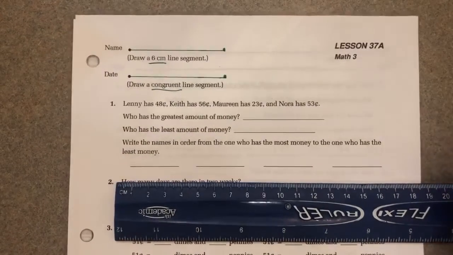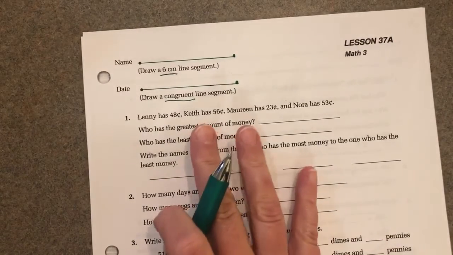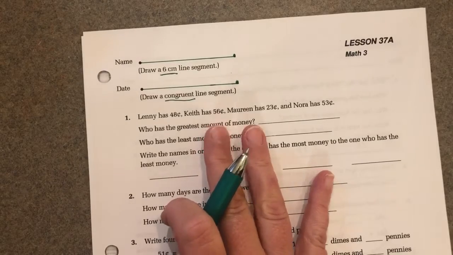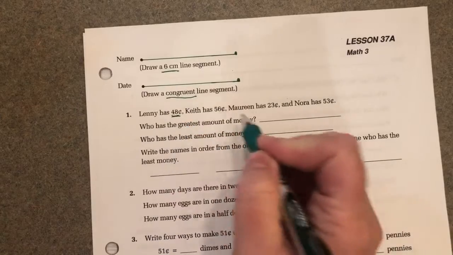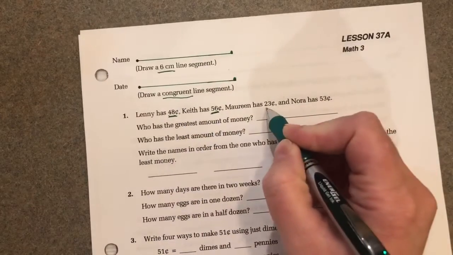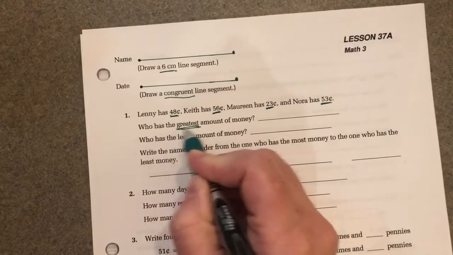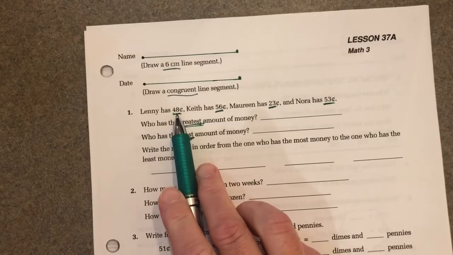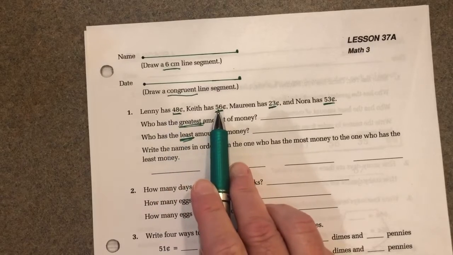You know that I always like to get to the question to see what parts we're looking for before we start highlighting or looking for important information, because we don't know what's important yet if we haven't read what they're going to ask, right? Lenny has 48, Keith has 56, Maureen has 23, Nora has 53. Find the greatest first. So what is the greatest? We can look at the tens place. This is in the 40s. This is in the 50s. What's bigger?